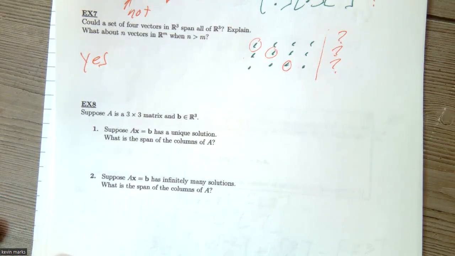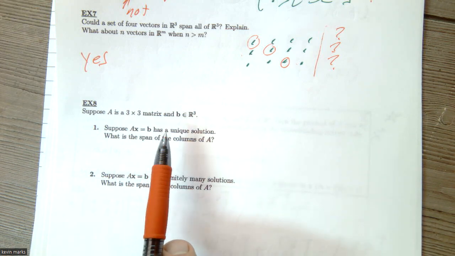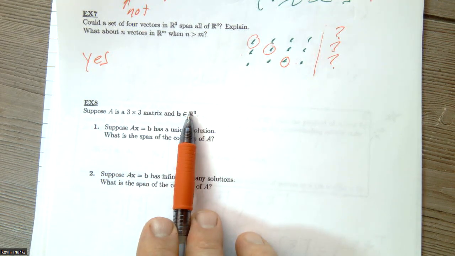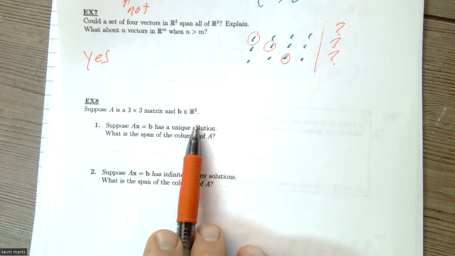Okay. Another one here. Suppose A is a 3 by 3 matrix and B is in R3. Suppose AX equals B has a unique solution. What is the span of the columns of A? There's a lot of back and forth here, but once you get used to it, hopefully that's not that hard. So take an educated guess what you think the span would be. What this is basically saying is you've got a 3 by 3, B is some random vector in R3, and this particular system has a unique solution.